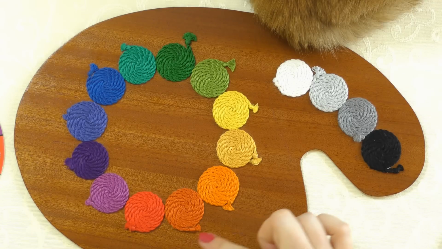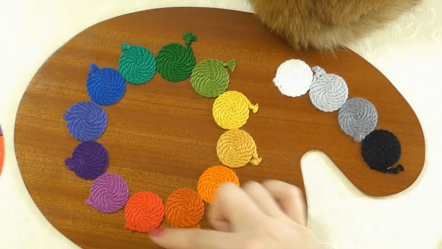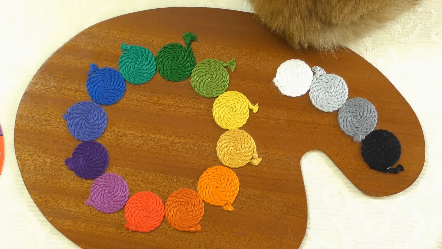So if you wanted something to pop out in your design, you could make the warm colours the feature, and then cool colours behind, and that will give you some depth to your piece.